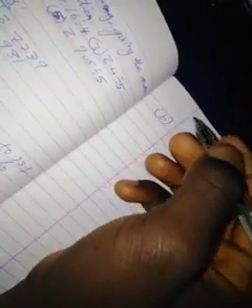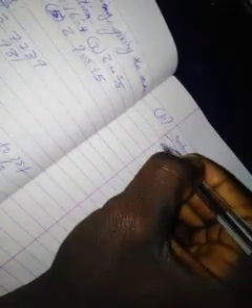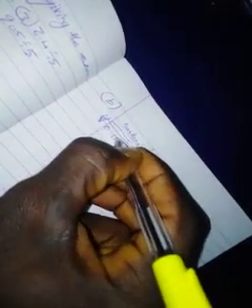Now, as B, this particular one, we are going to attempt it now. If we generate our table, what we have here is the fourth root of 0.08945.